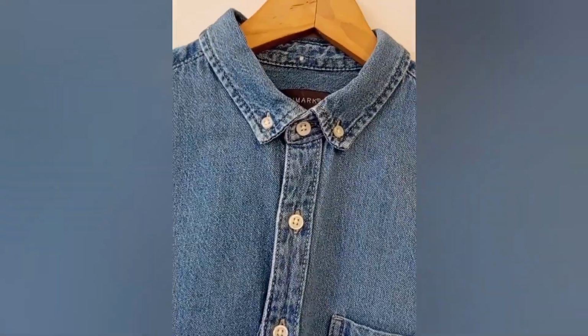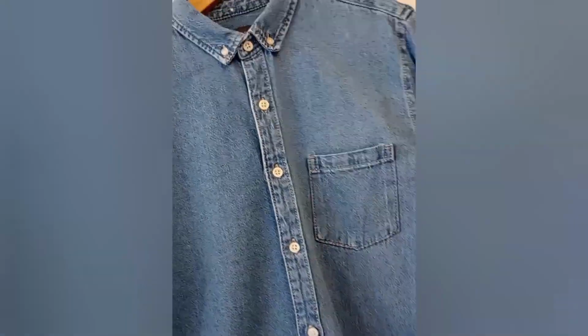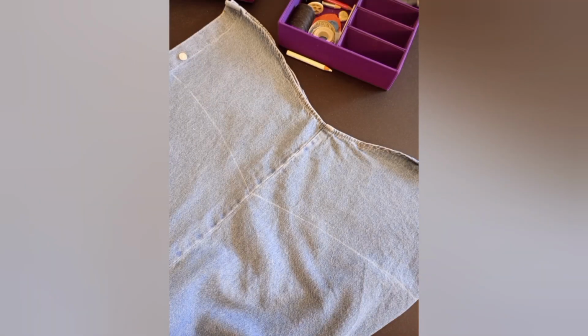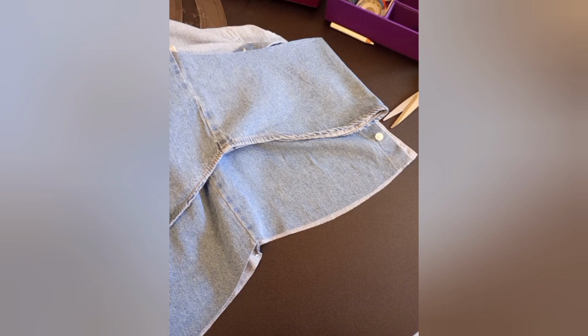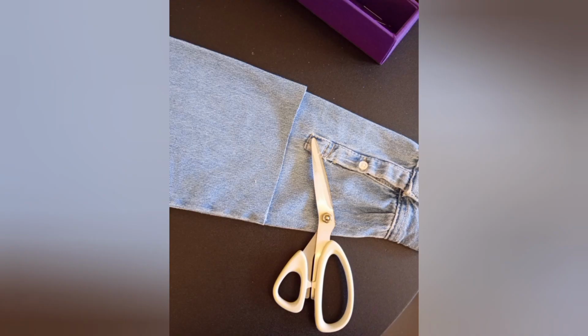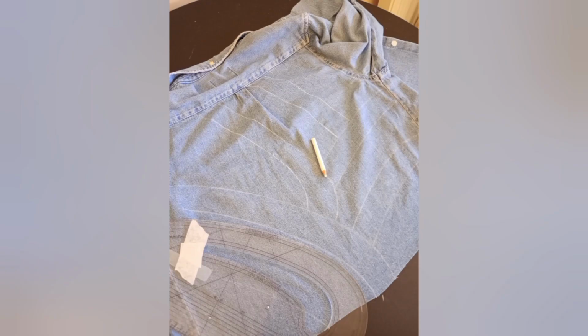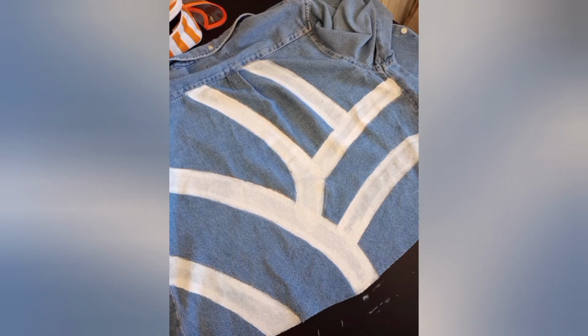So I got a men's oversized shirt and I chopped it up. I cropped the sleeves and I cropped the hem of it just to make it fit me better because I'm quite a little short person. And so that was my starting point, just those few alterations. So you can decide whatever alterations you want to make or none at all. It's completely up to you.